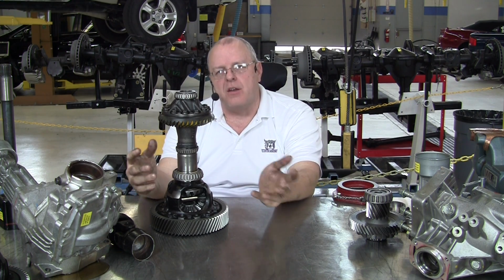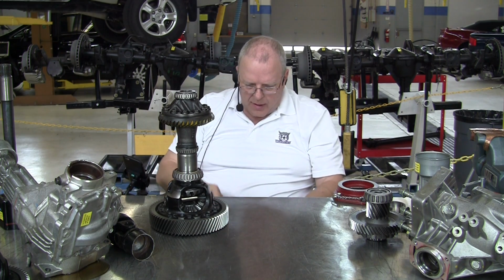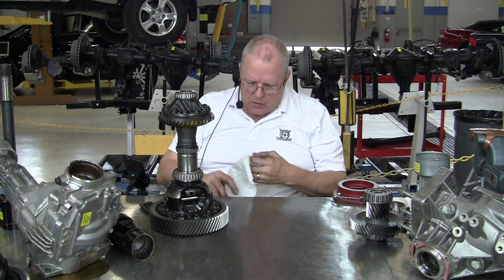So what I'm saying is it's absolutely normal to have a different rear axle gear ratio than you will have for a front axle gear ratio.